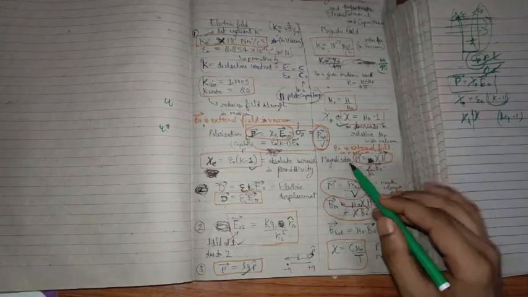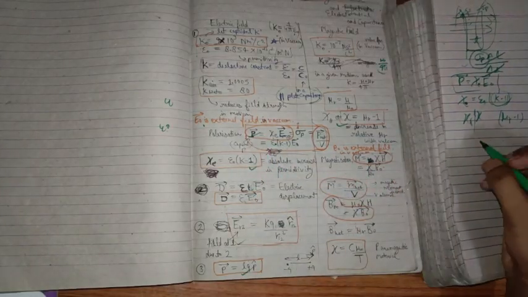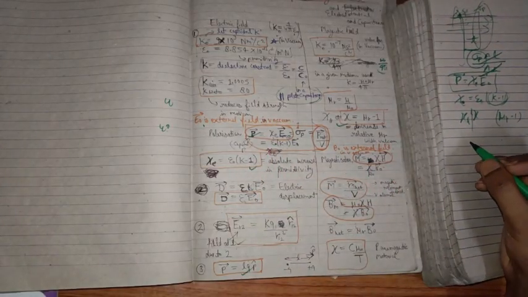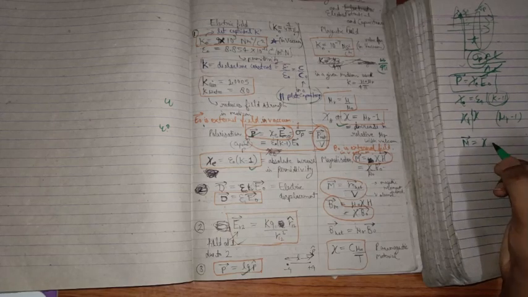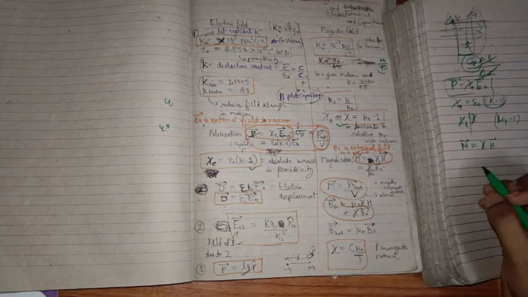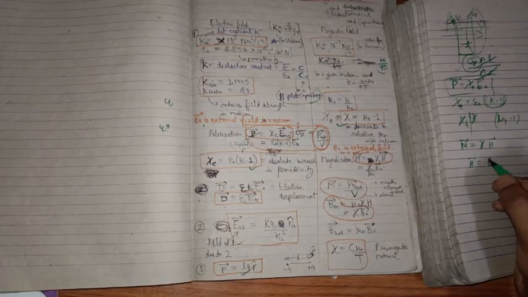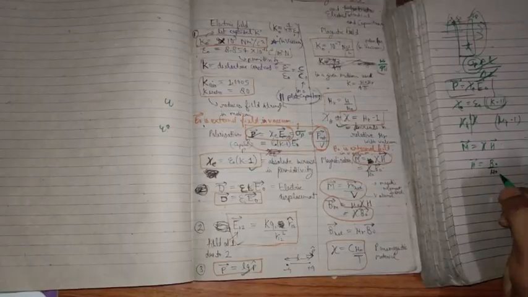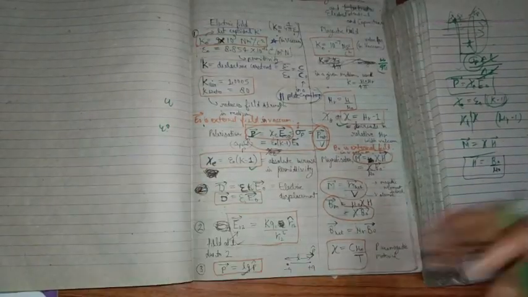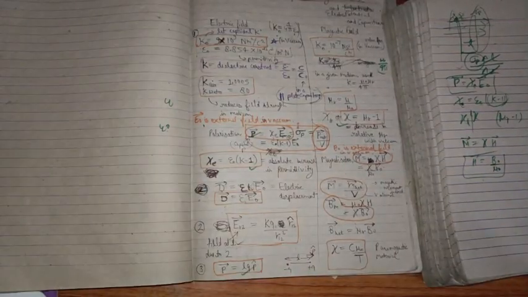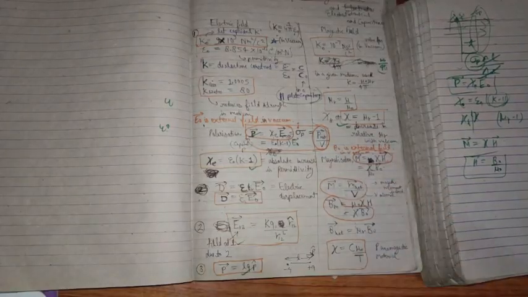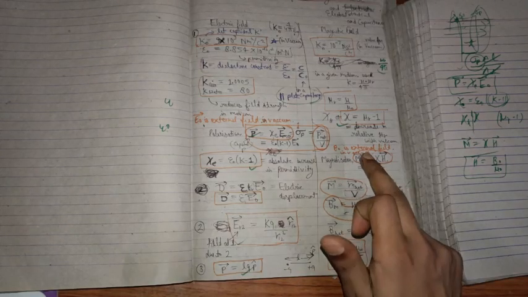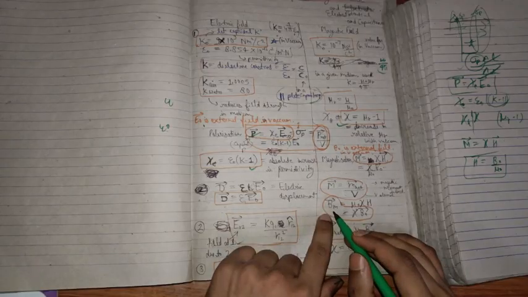And the magnetization is just like polarization. We have the formula for magnetization, and the magnetization looks like this: chi into H vector, where this H vector is the external magnetic field divided by the mu naught. So the external magnetic field divided by the mu naught, that is equal to the H, that is called the magnetic intensity or whatever.